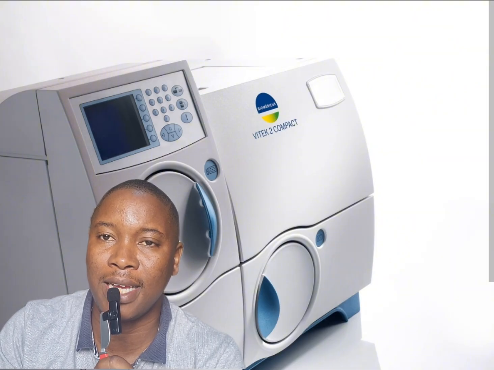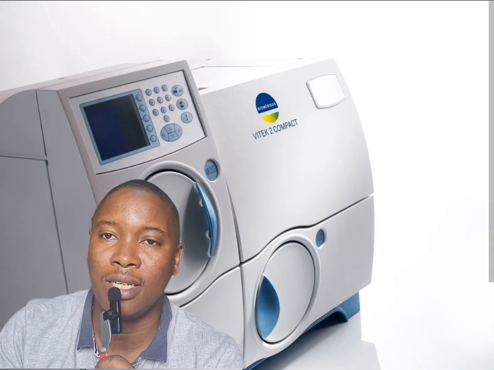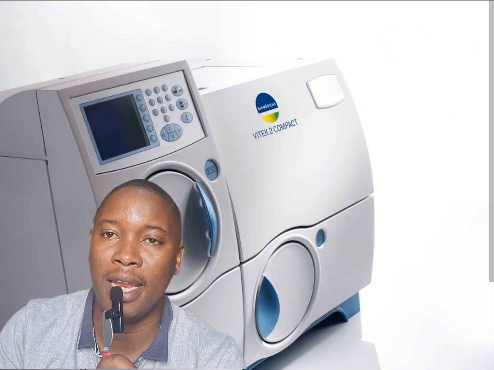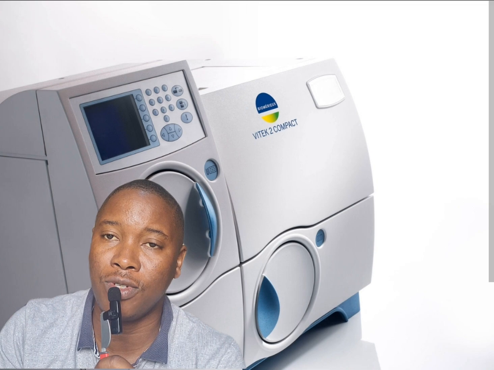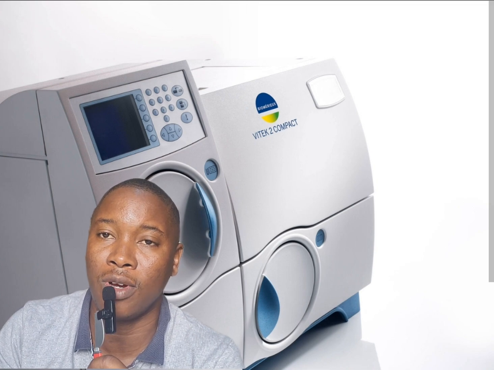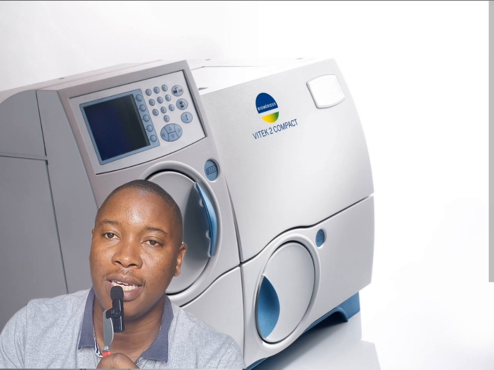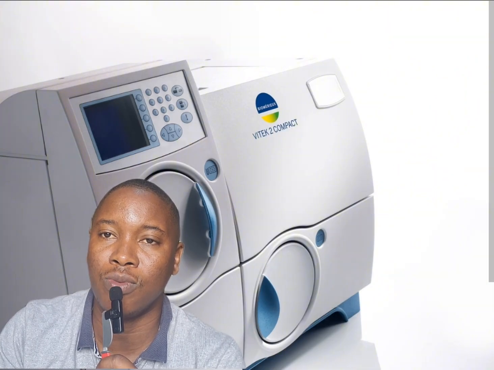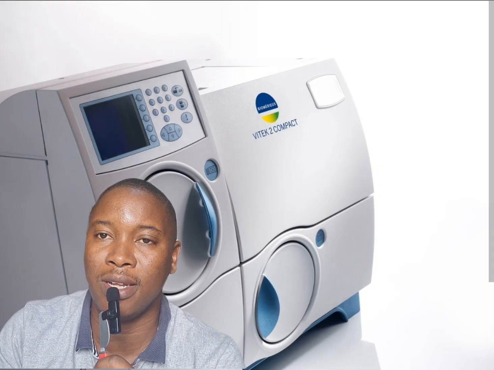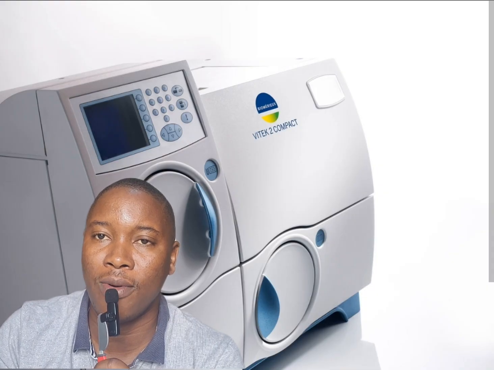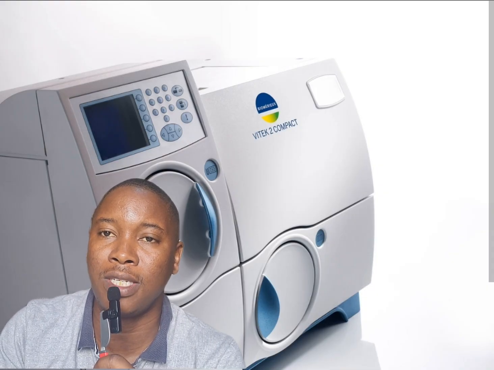Now, this Vitek machine carries ID cards, and what you need to do is you have your media, and the media is usually in the form of a broth, and then you culture your microorganisms in this media, and then you adjust them to a 0.5 McFarland standard. It's a standard for turbidity. It's a way to measure your microorganisms to make sure that you are taking the right amount of microorganisms.